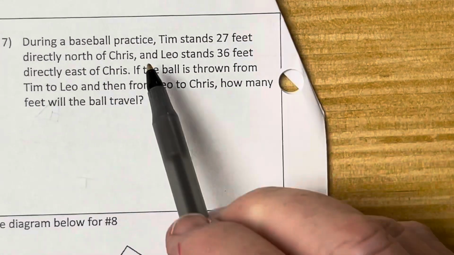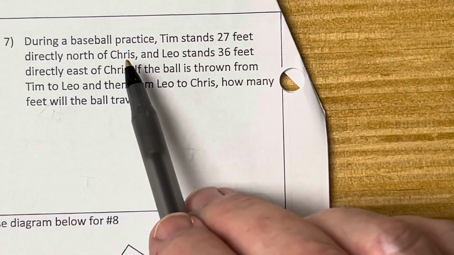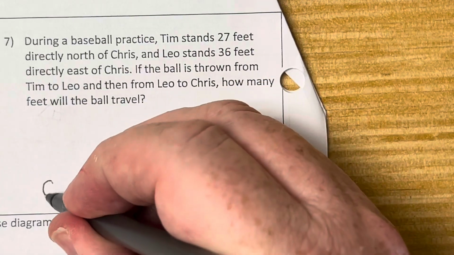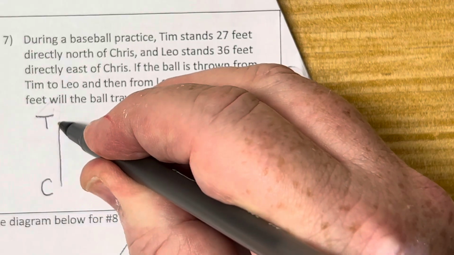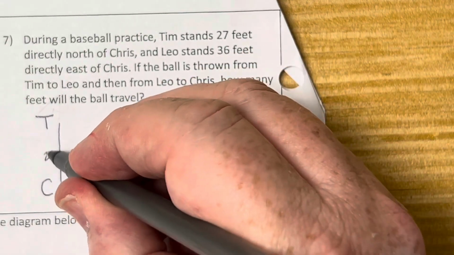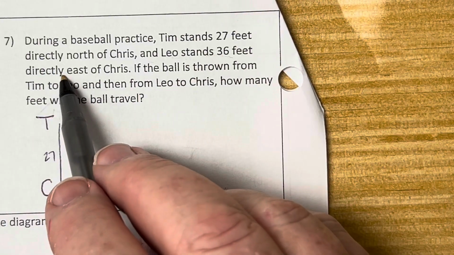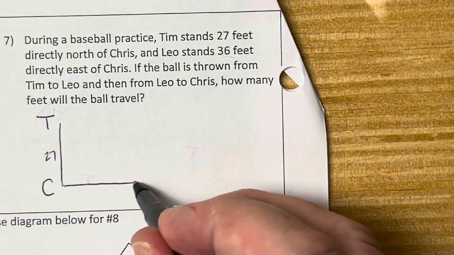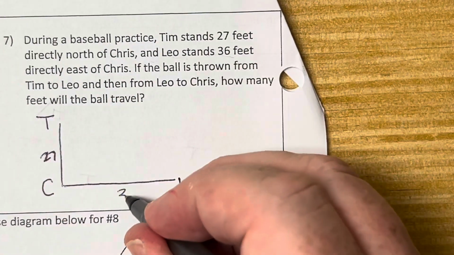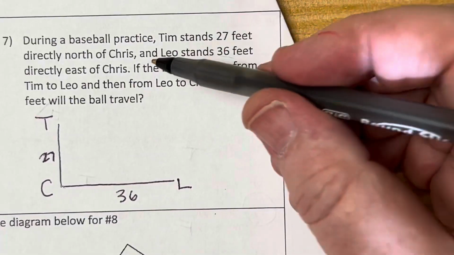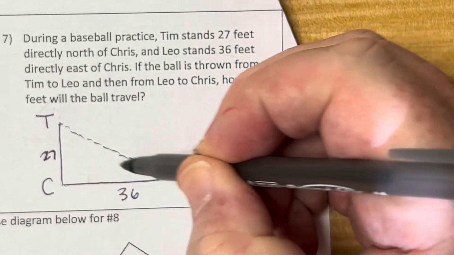Number 7. During a baseball practice, Tim stands 27 feet directly north of Chris. Let's sketch this out. Let's have Chris here. Tim is here, north, and that's 27 feet right here. Leo stands 36 feet directly east of Chris, so Leo is over here. So this is 27, this is 36. If a ball is thrown from Tim to Leo, it's going that diagonal path, so that's the hypotenuse there.